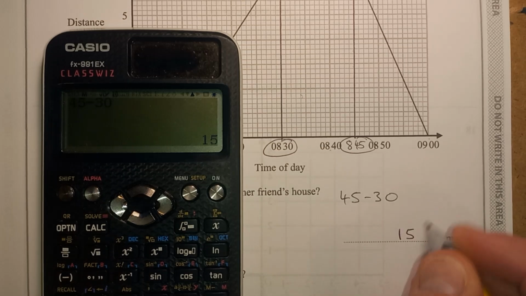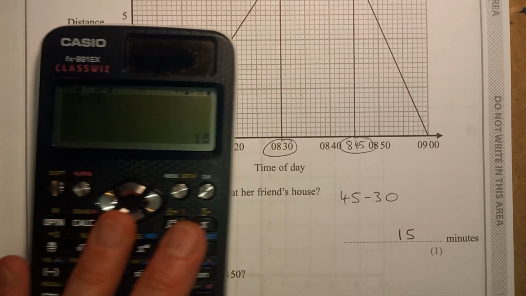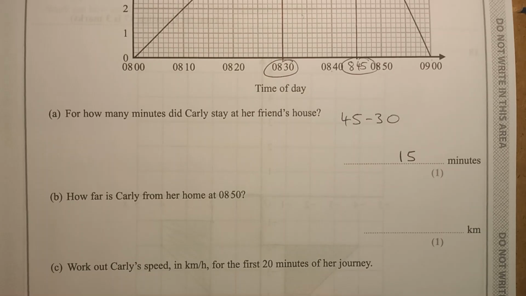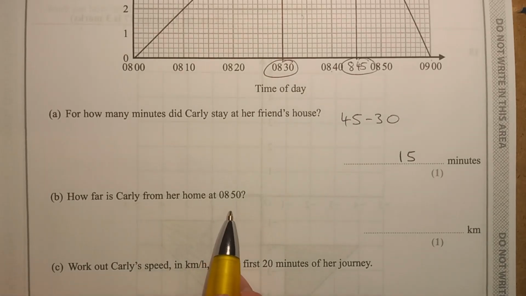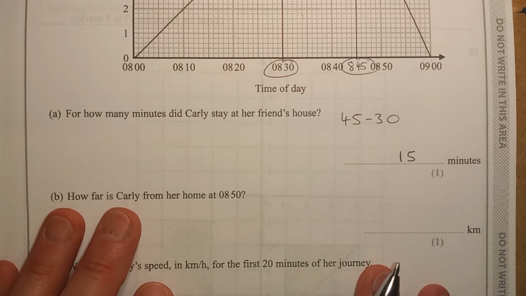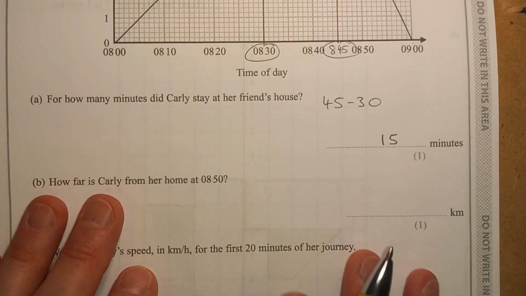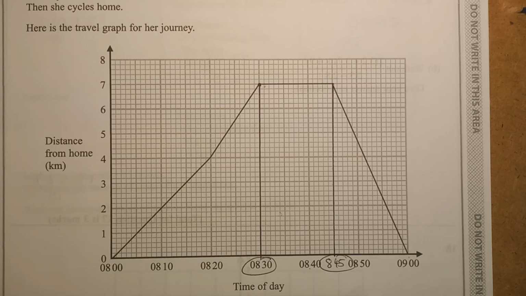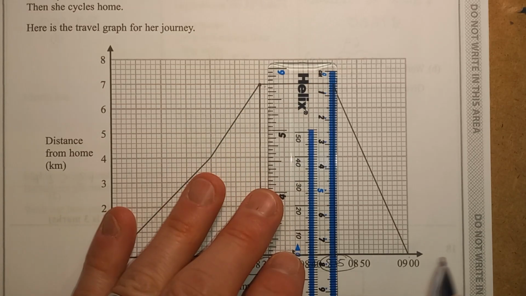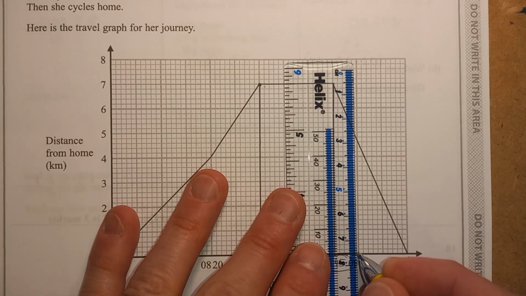Which is 15 minutes. Part B. How far is Carly from her home at 8:50? And they've got kilometres for the units here. So 8:50. Let's get our ruler. Draw a line straight up.